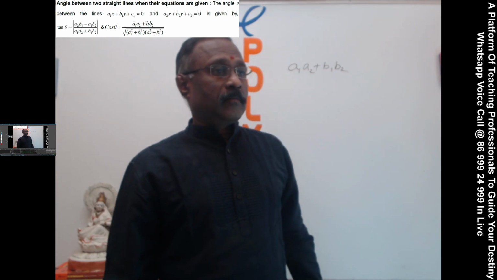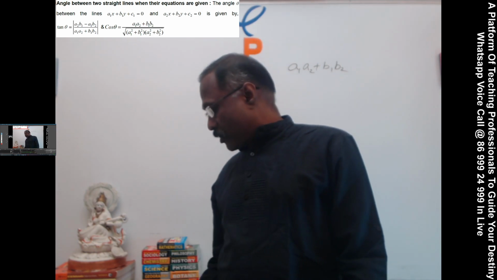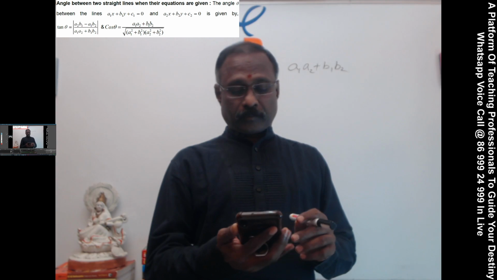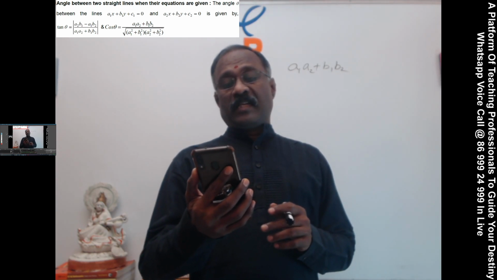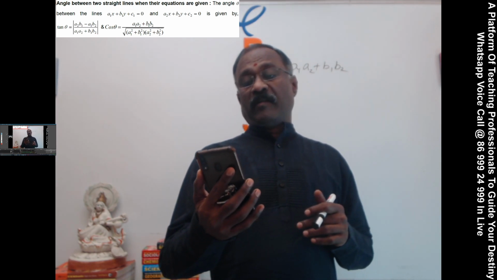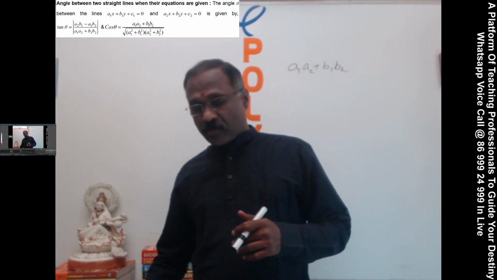Equations are given. The angle between the lines a1x plus b1y plus c1 equal to 0 and a2x plus b2y plus c2 equal to 0 is given by cos theta is equal to a1 a2 plus b1 b2 divided by root over a1 square plus b1 square into root over a2 square plus b2 square.